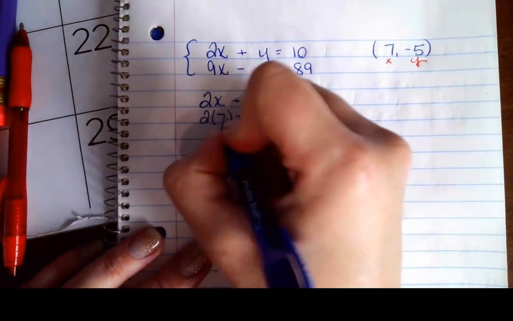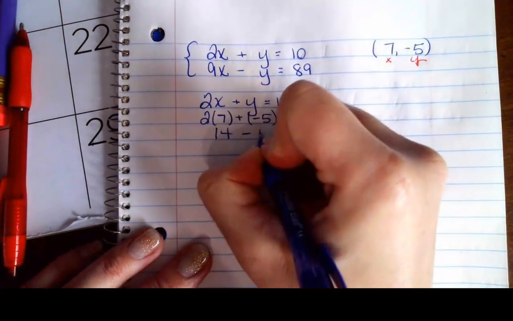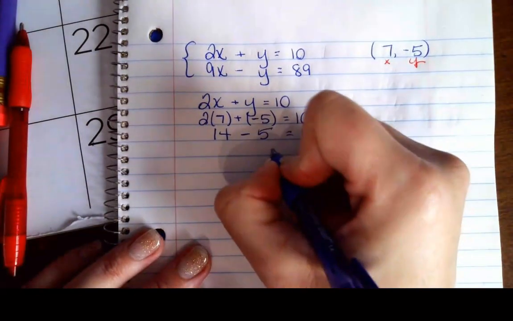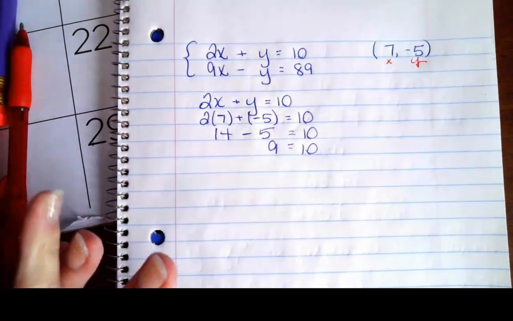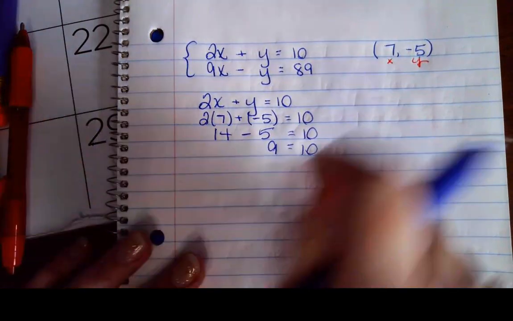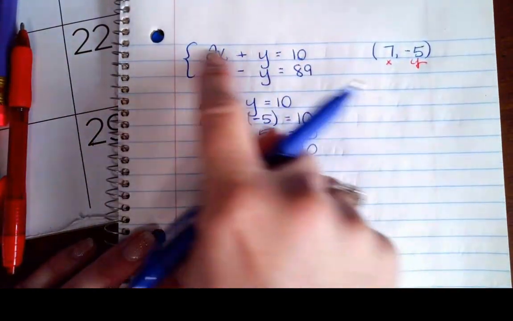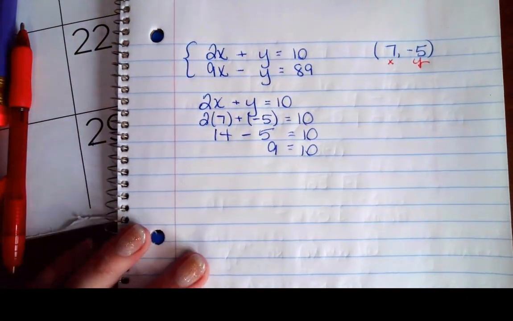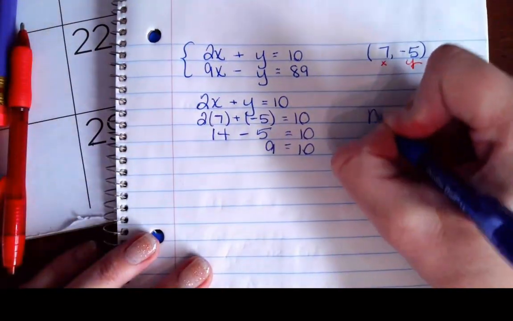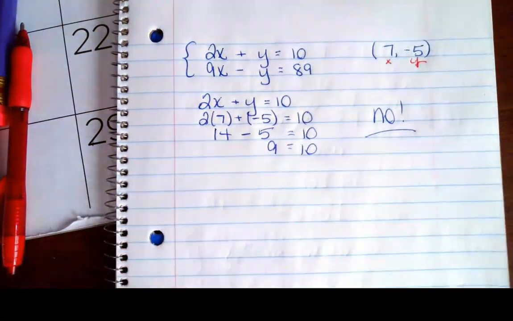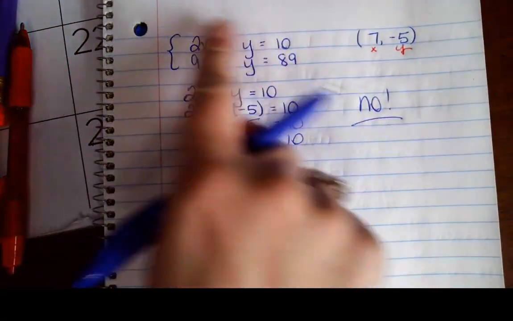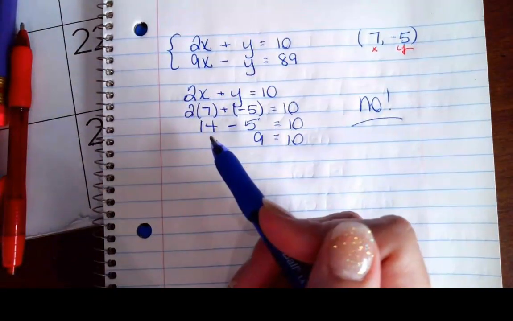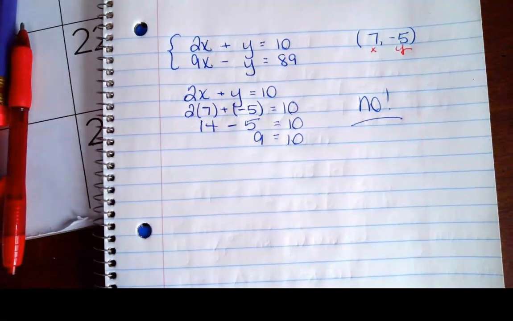So rewriting this, 2 times 7 is 14. I can write that as minus 5. Does that equal 10? No, it does not, because that equals 9. So honestly, we can stop right there, because this point is not on that line, which means I don't care if it's on this one because it's not a solution to both. So this one is not a solution to that system of equations because it's not on both lines. I'm not going to waste my time trying this one.